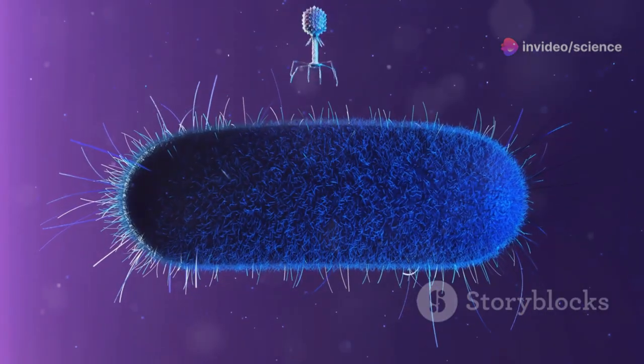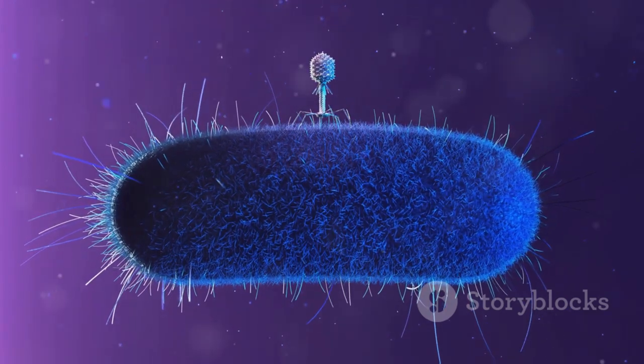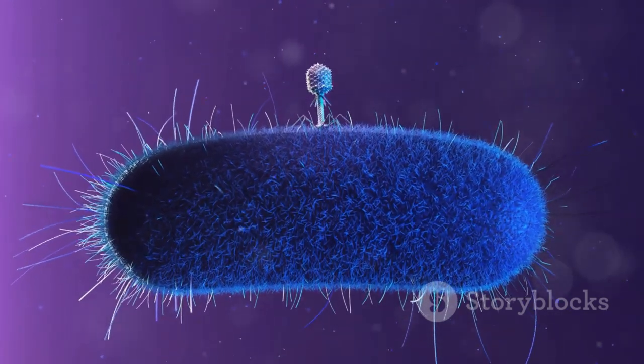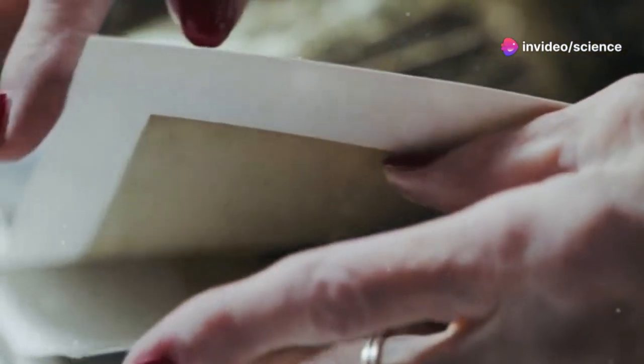Instead of immediately replicating, the viral DNA integrates itself into the host cell's DNA. It's like hiding a secret message within a book. The viral DNA becomes a part of the host's genetic material, blending in seamlessly. This integration allows the virus to remain undetected by the host's immune system.